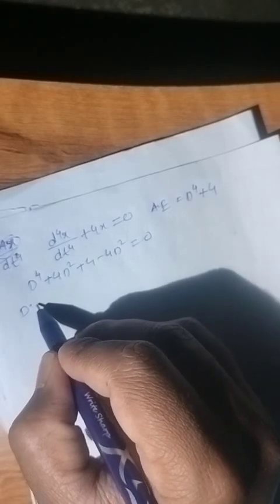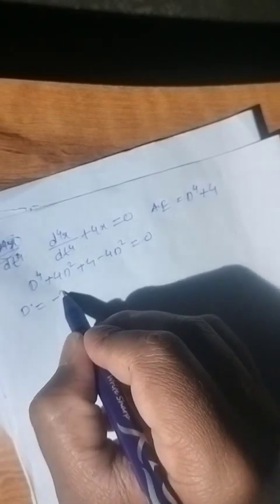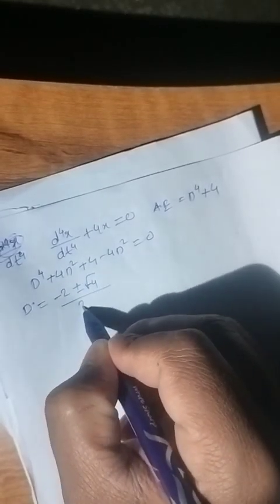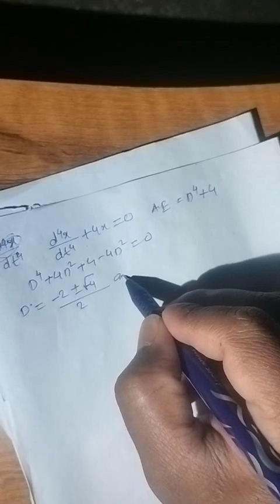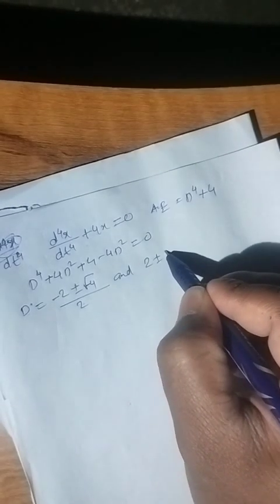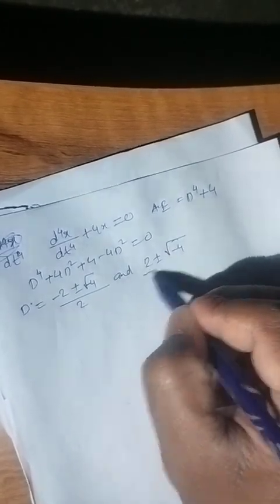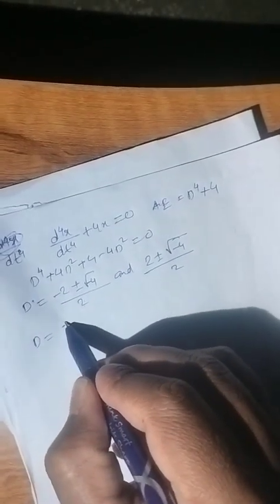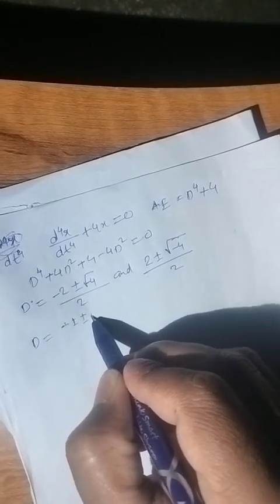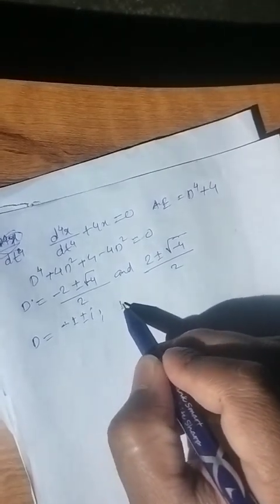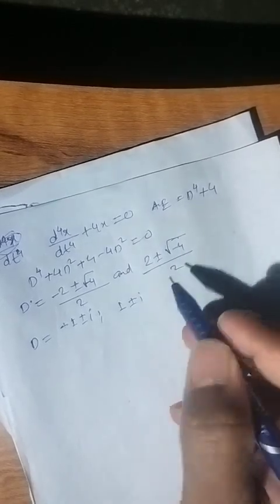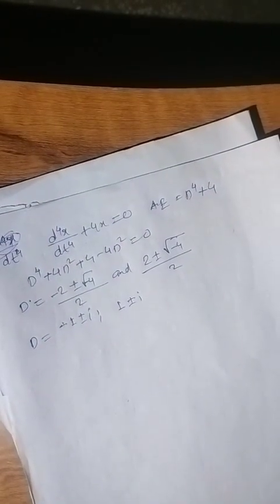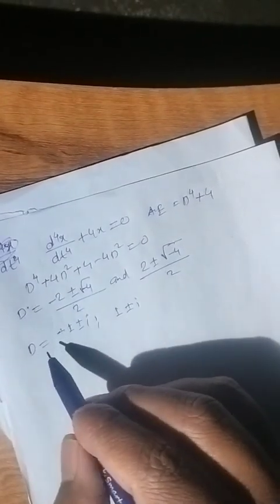So we get the roots D equal to minus 1 plus minus i and 1 plus minus i. These are the roots.